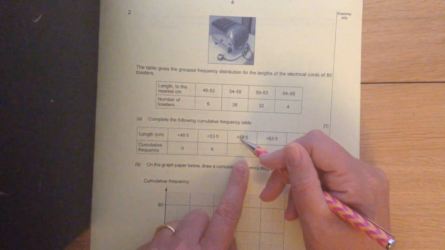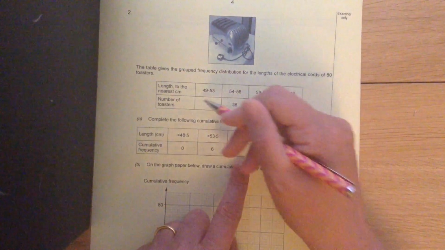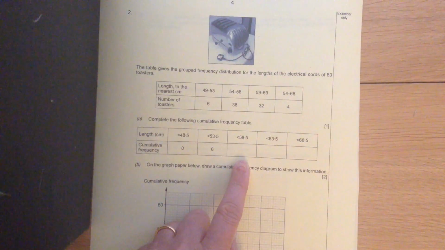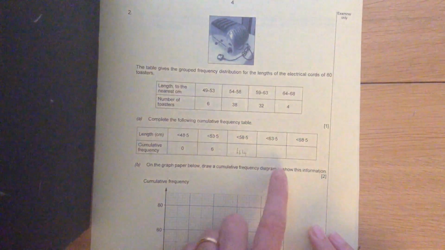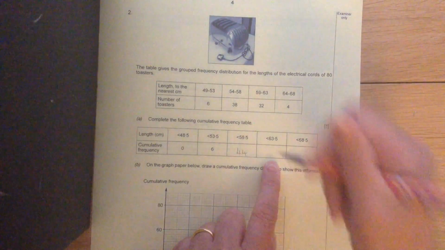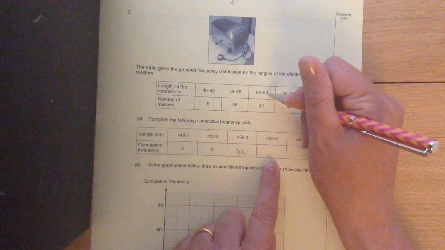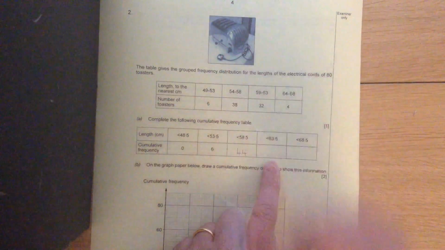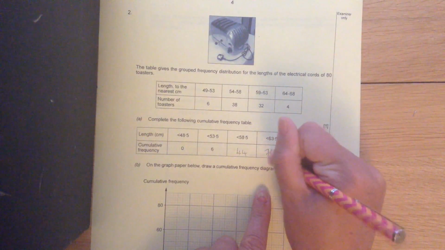So now we're looking at less than 58.5. So that's going to be this group and this group added together. So that's going to be 44. Now we want to know how many were less than 63.5. So that's going to be this group, and this group. So adding those is 76.